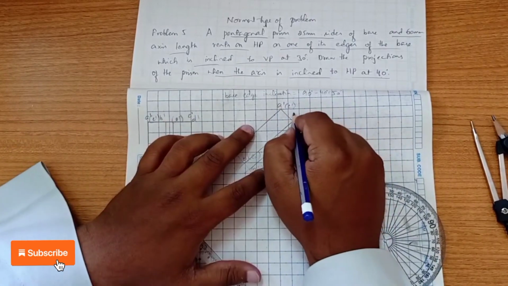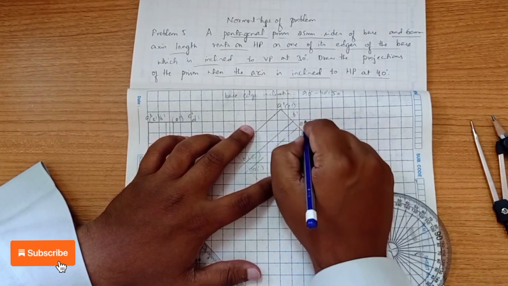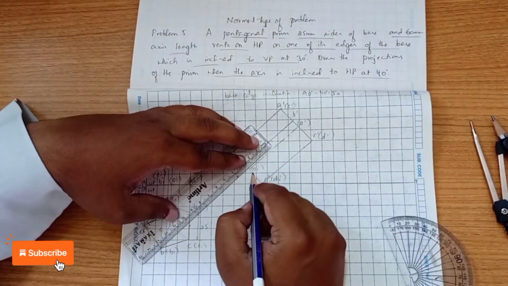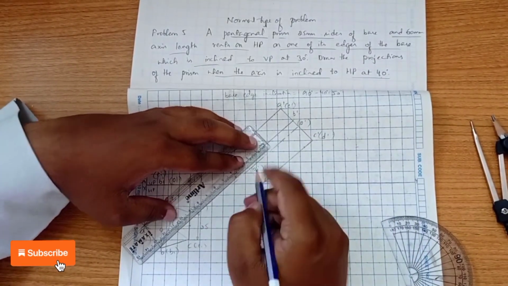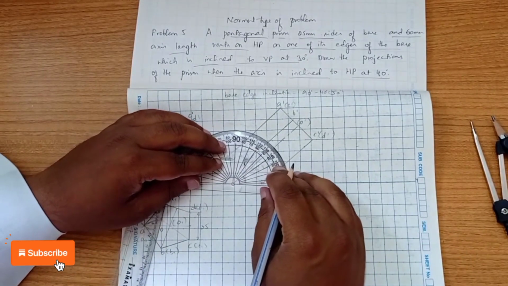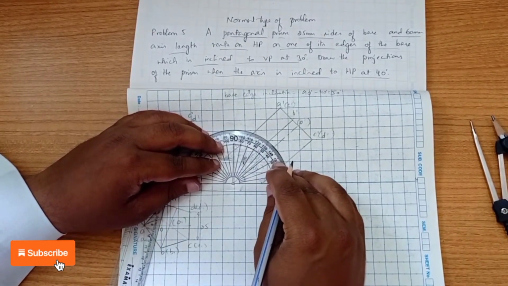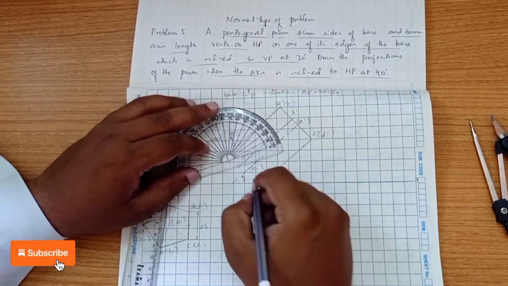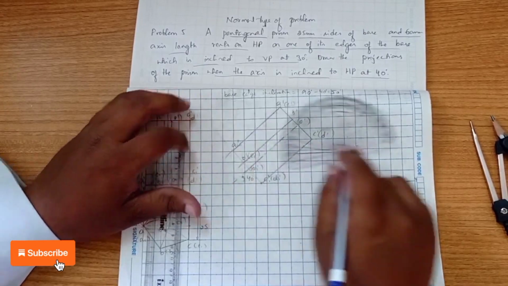So writing down the notations. Now we are extending the axis to show the angle of inclination to HP. Extend the axis and check the angle. So here we are getting the angle of 40 degree. Okay, so inclination to HP is 40 degree.